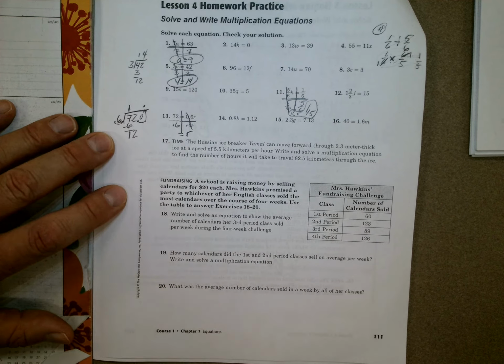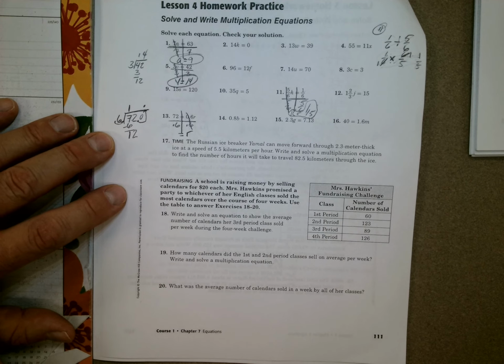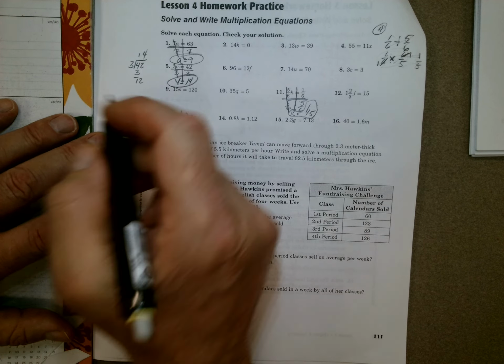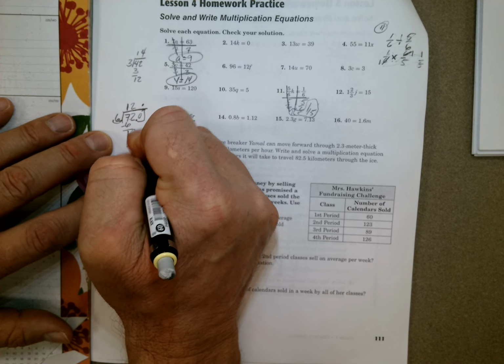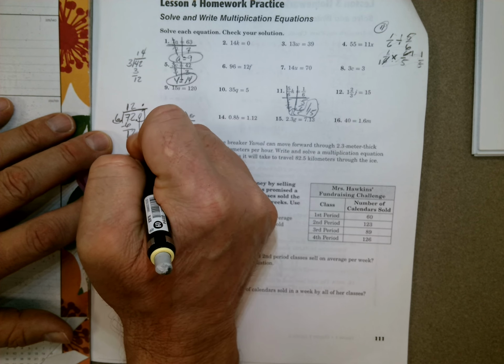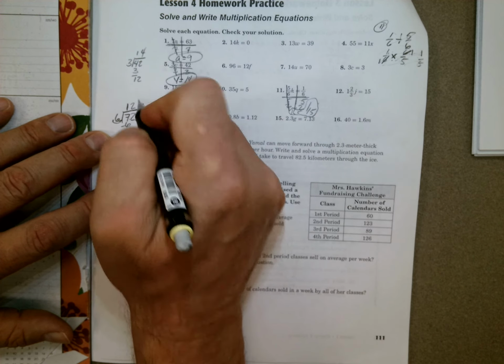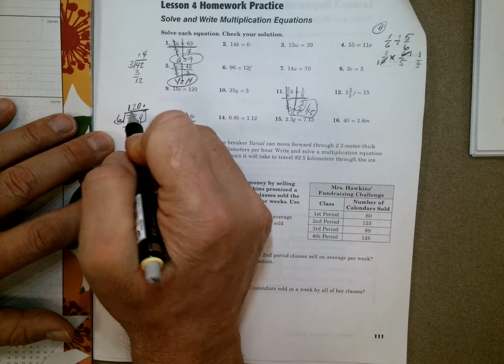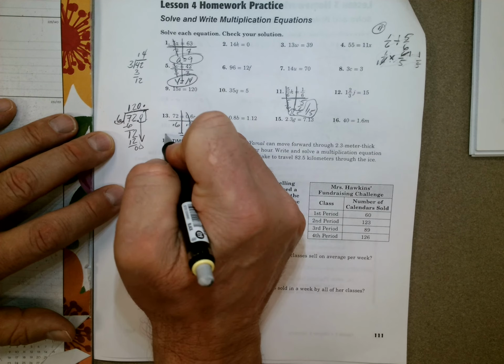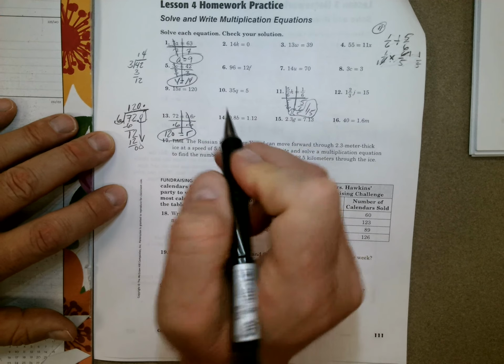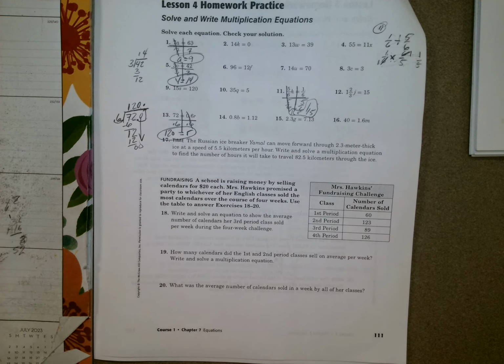Bring the 2 down. 6 goes into 12 twice. Bring the 0 down. 6 won't go into 0. So that 0 holds value since we moved the decimal over. So r is 120. It's 120.